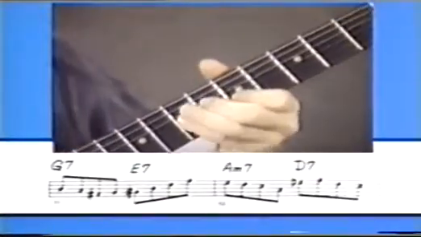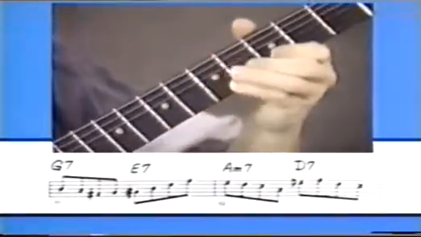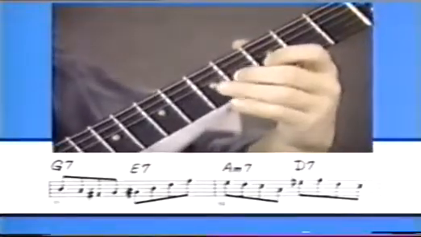Here's our harmonic minor scale, A harmonic for our E7. Here's a C major 7 arpeggio for the A minor. And then on our D7 chord, diminished scale. And a little turnaround idea. Takes us back to the top again.